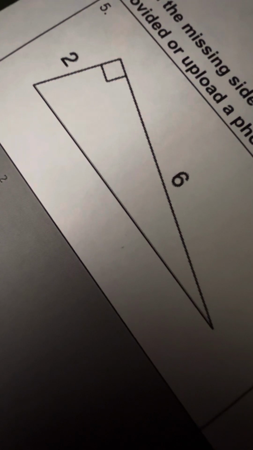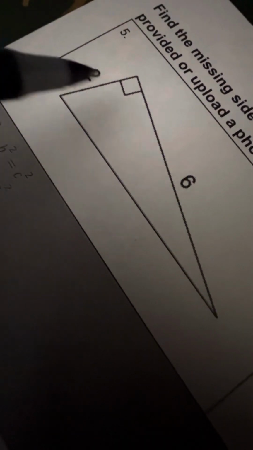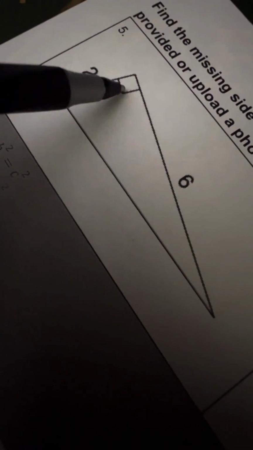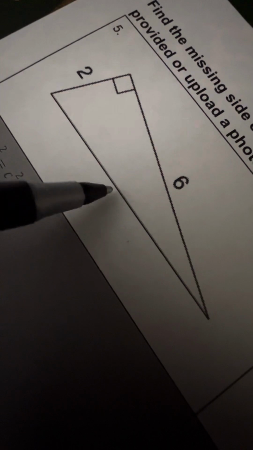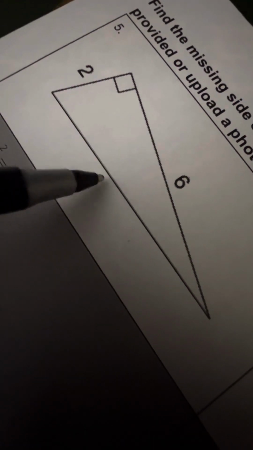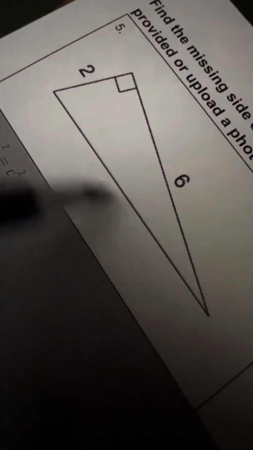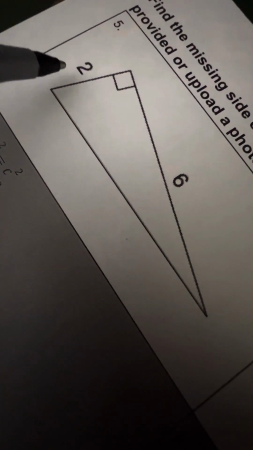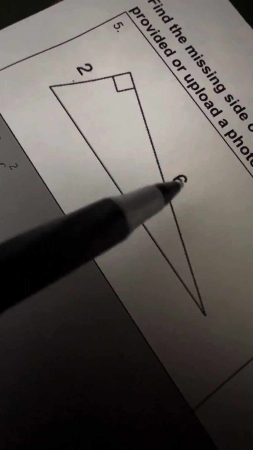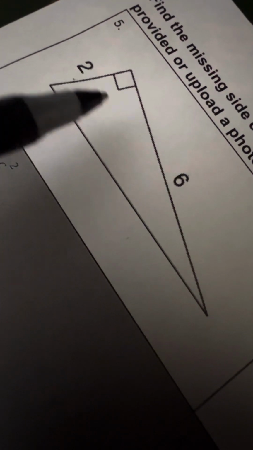If we're taking a look at these, we notice right away that we have the two pieces right here that form the right angle. Those are your legs, which means the side opposite the right angle is what's called your hypotenuse. This is your C, or your C squared. When we use the formula a squared plus b squared equals c squared, we have our a squared and our b squared, and we're just looking for our c squared.